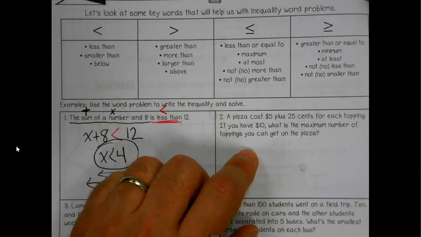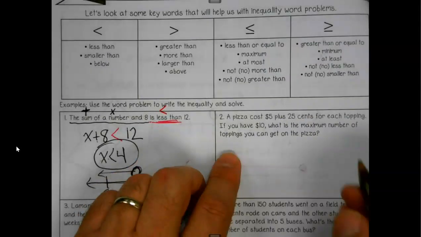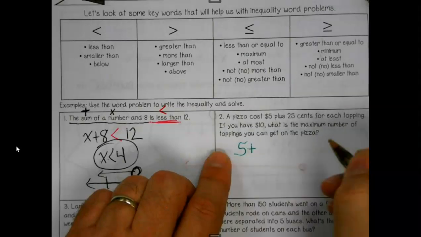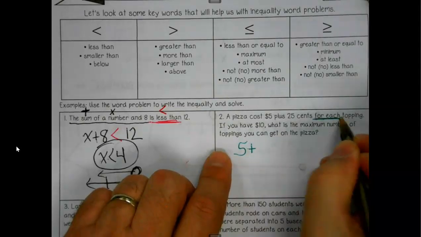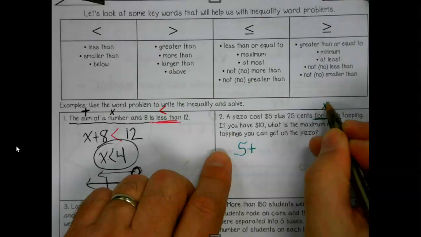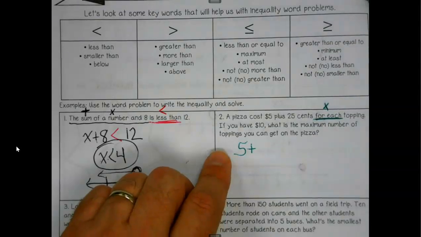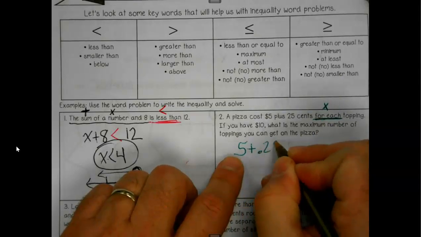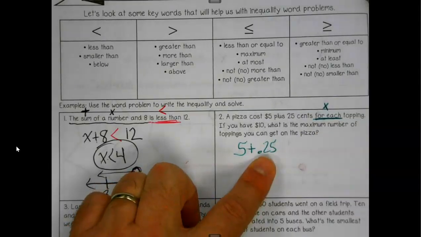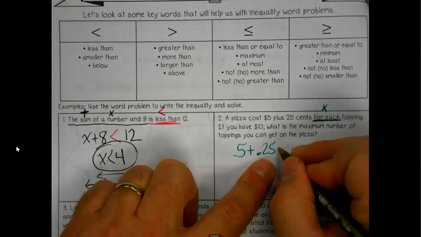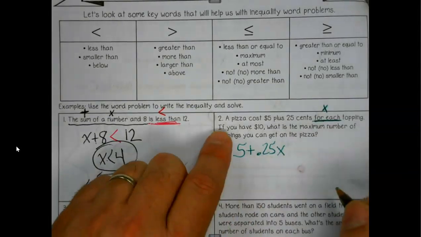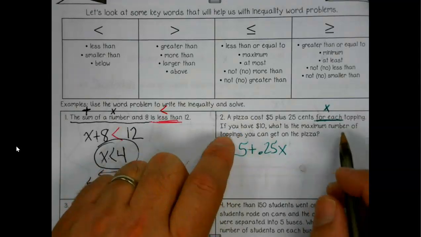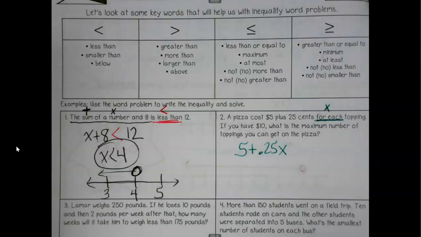Oh, good night, man. Okay, so a pizza costs $5 plus 25 cents for each. Here comes the variable, for each, per, those fancy words. 25 cents. Make sure it's not $25 for each topping. That would be closer to now. If you have $10, what is the maximum number of toppings you can get on the pizza?